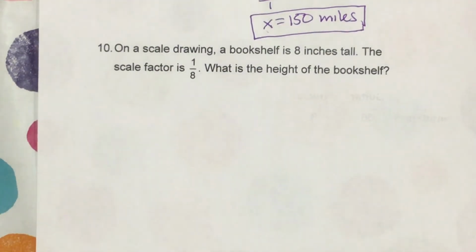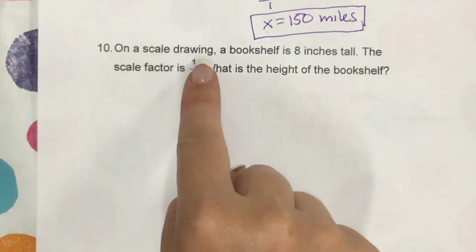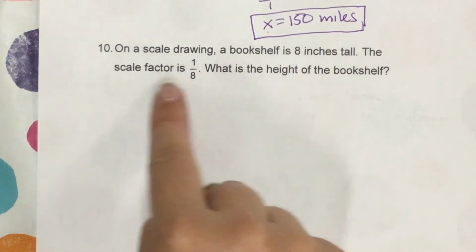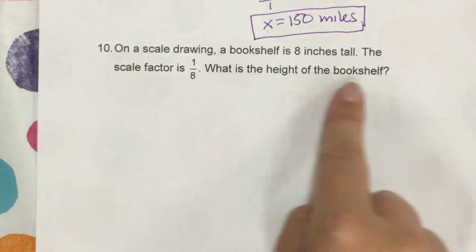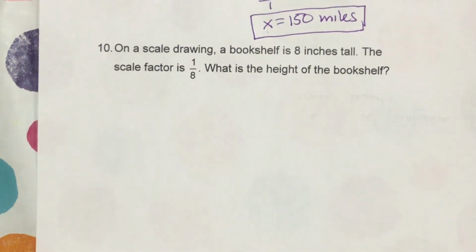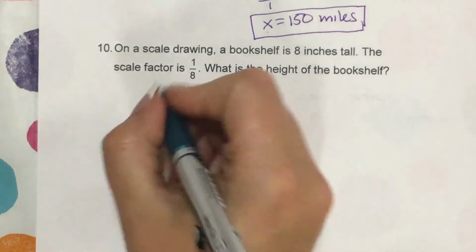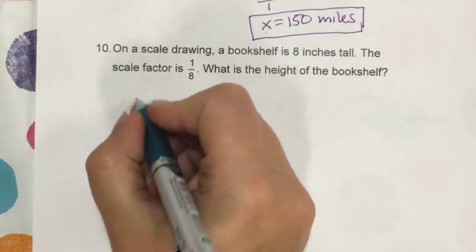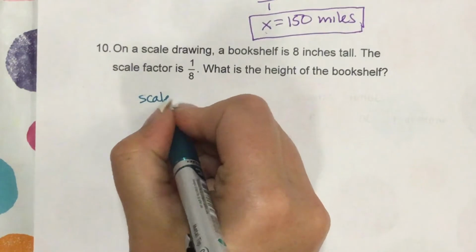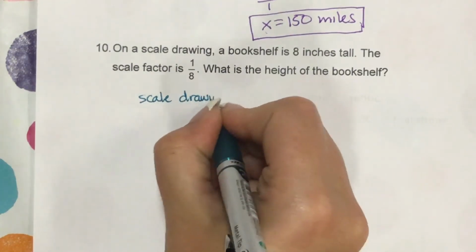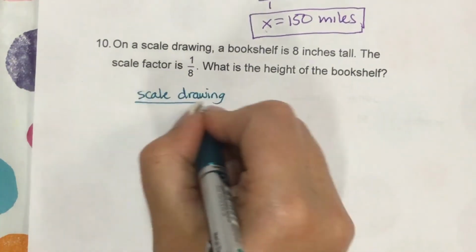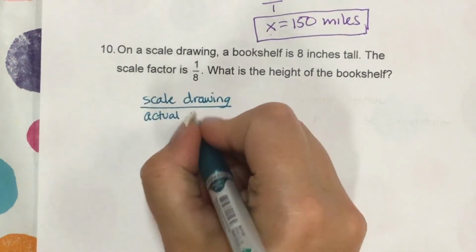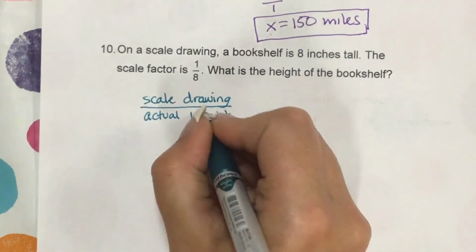Okay, we're back. Number 10 says, on a scale drawing, a bookshelf is 8 inches tall. The scale factor is 1 to 8. What is the height of the bookshelf? So what we have in this problem is a scale drawing of a bookshelf to an actual height of the bookshelf.